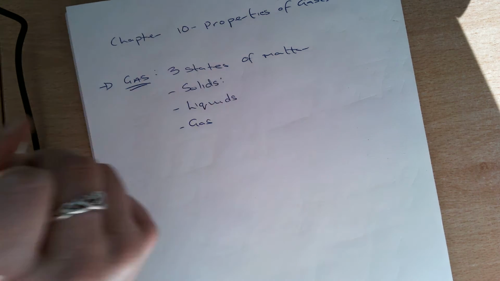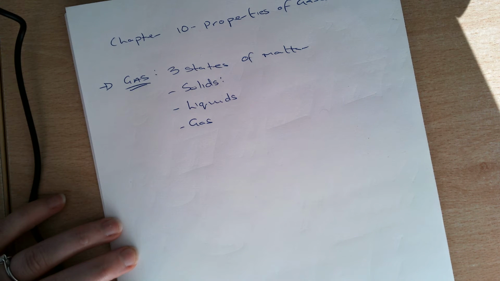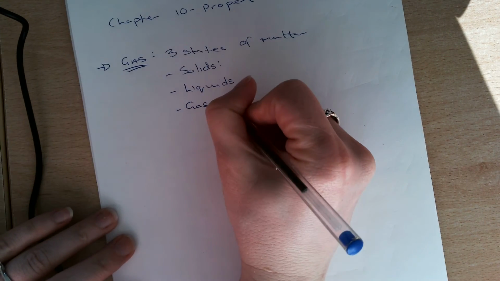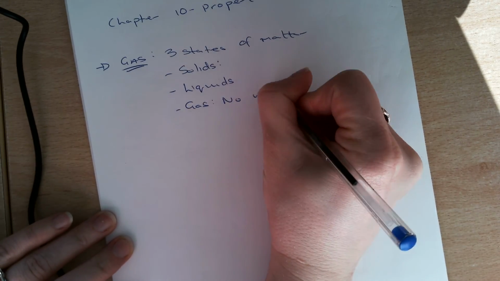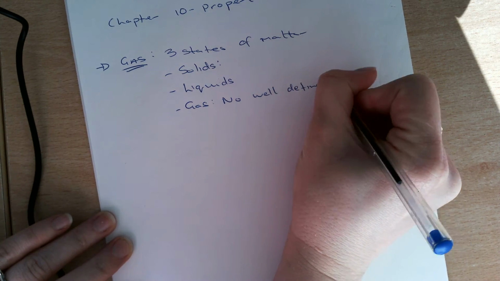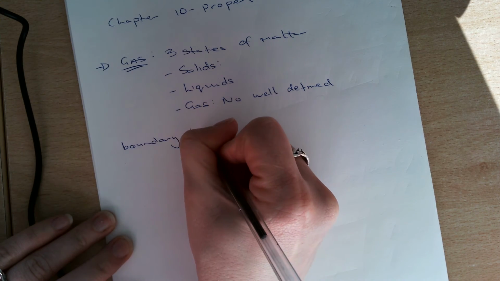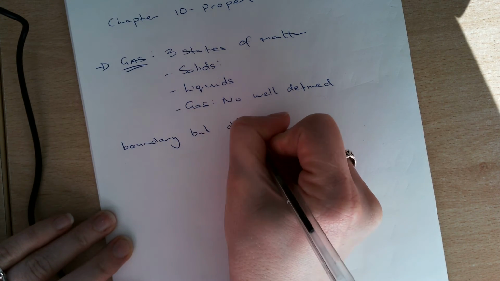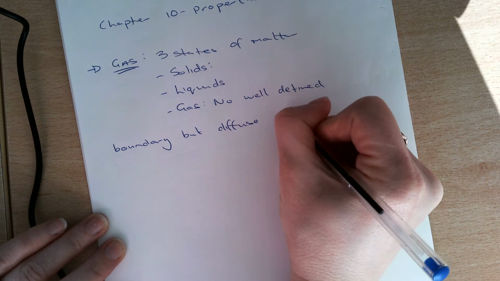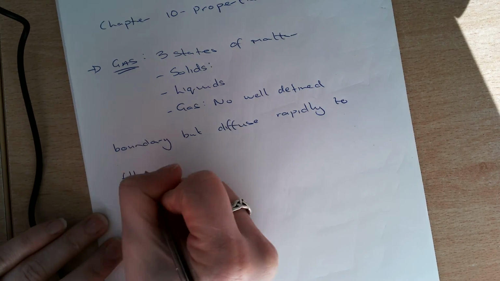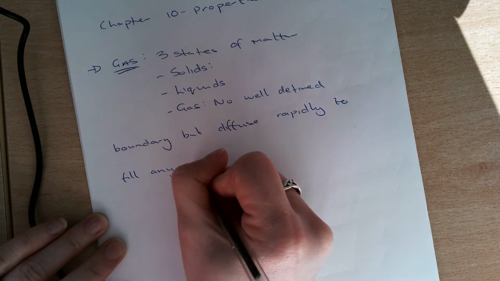A gas then, and again from our junior cert, we know that they diffuse. So they have no definite shape. We say that they have no well-defined boundary because they have no definite shape, and what they do is they diffuse rapidly to fill the container in which it's placed.